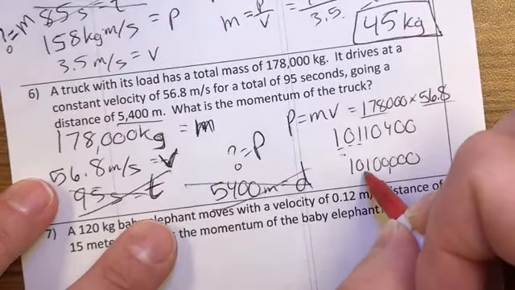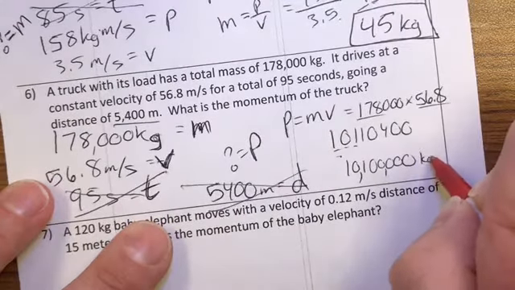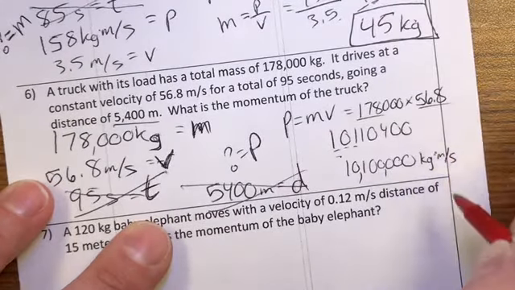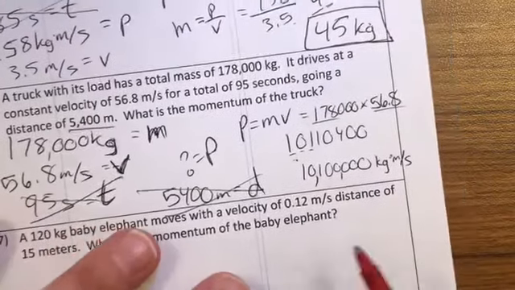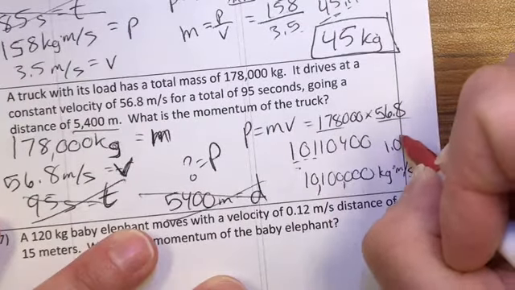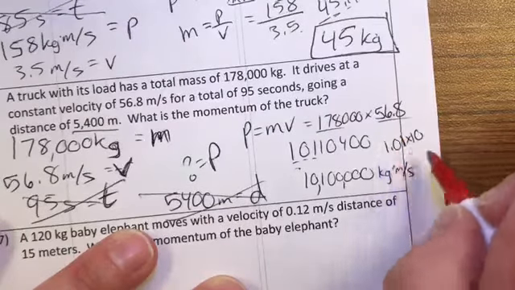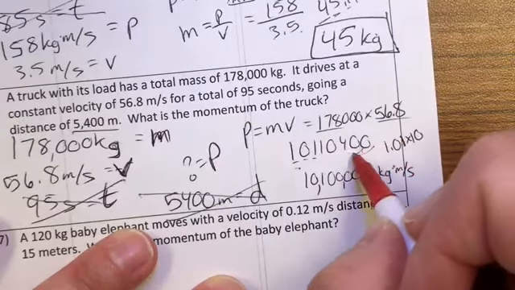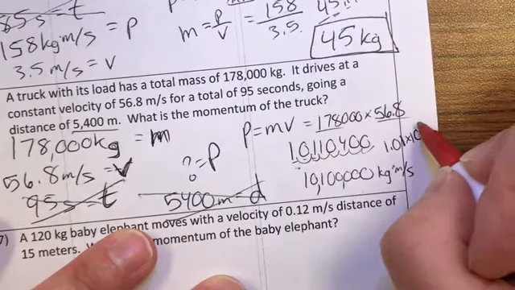Okay, so 10,100,000 kilogram meters per second. Now something that's worth noting, this is a perfect moment when you use scientific notation. We know the 101 is our significant figures. So 1.01 times 10, and I go 1, 2, 3, 4, 5, 6, 7.